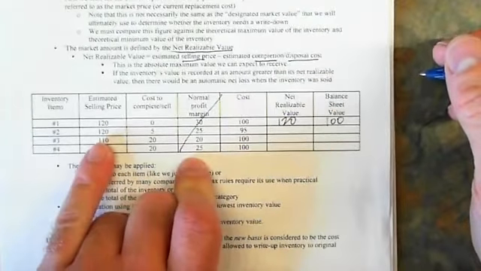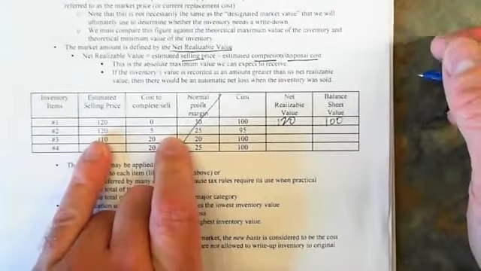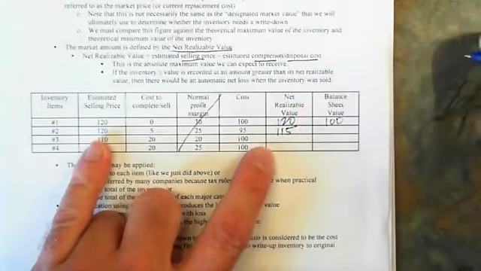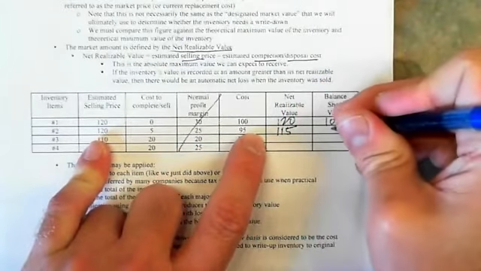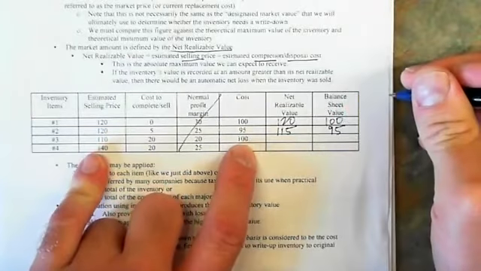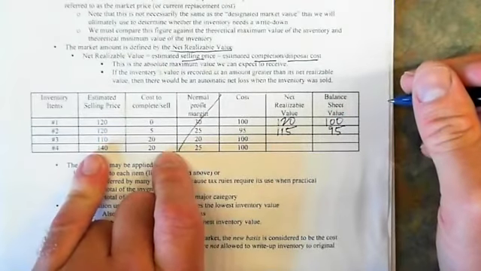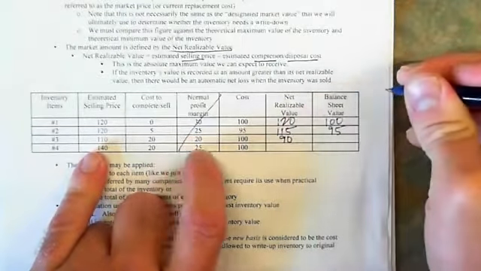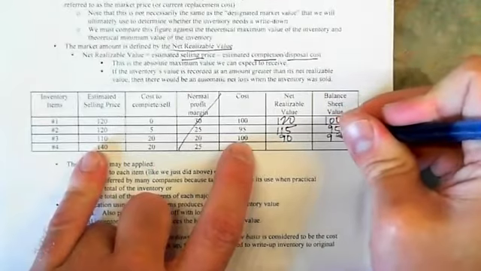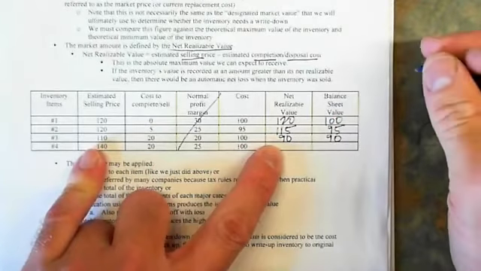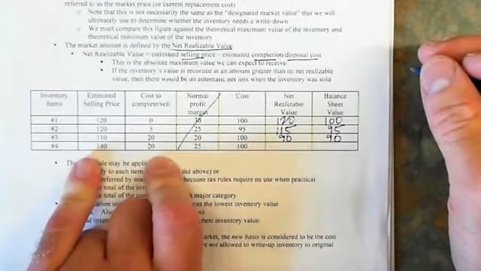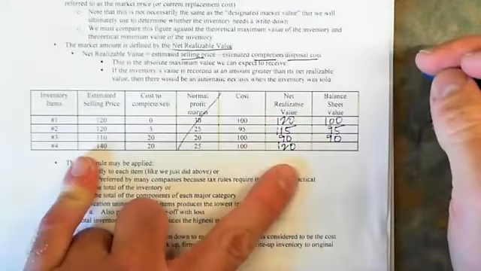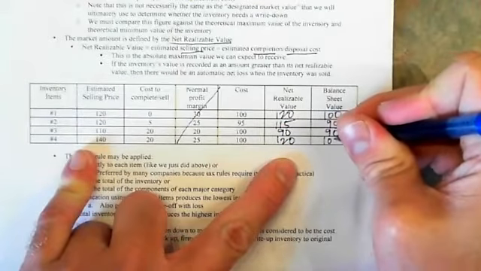In the second one, we have an estimated selling price of 120 and a cost to complete or sell of 5. And so it gives me a net realizable value of 115. And again, we want to take the cost because it's the lower of the two. In this case, we have an estimated selling price of 110 and a cost to sell of 20. So that brings it down to 90, which is less than cost. And so now we want to record it at its net realizable value. And finally, 140 and 20 comes up with a net realizable value of 120. Well, that is greater than cost, and so we just record it at cost.